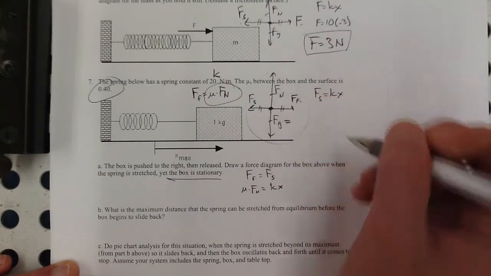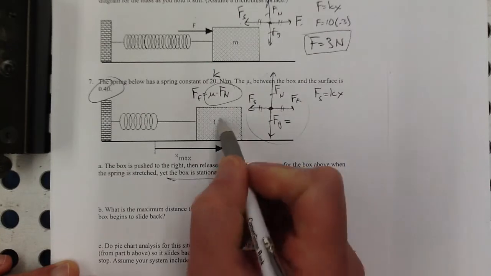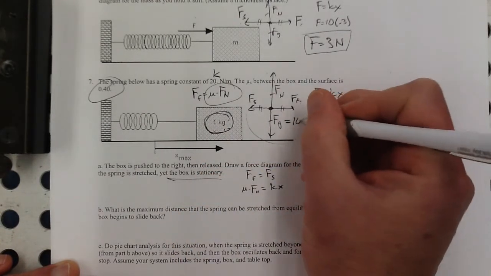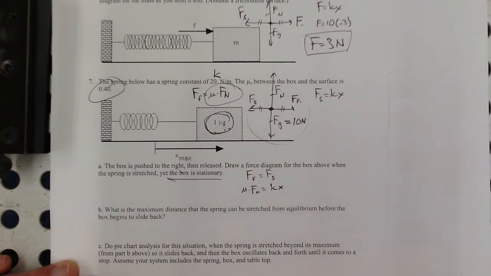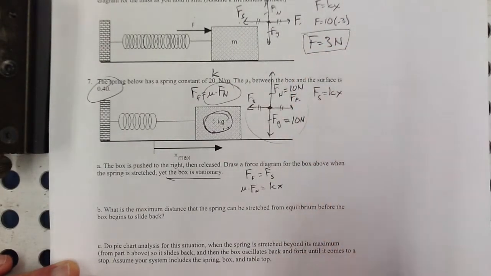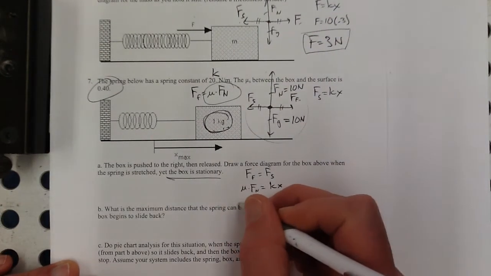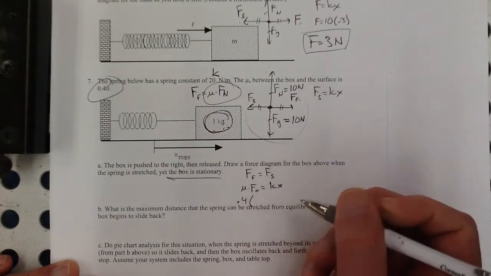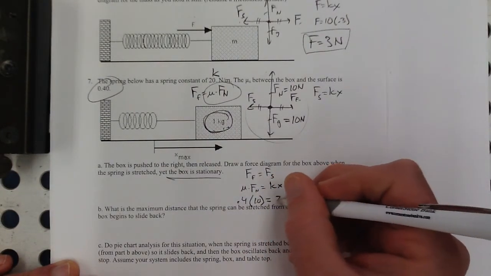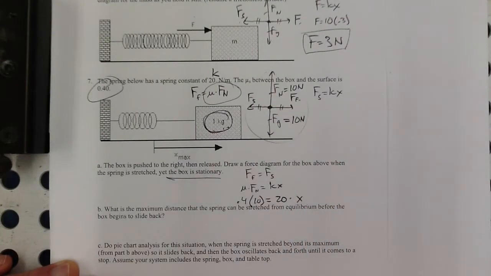So the force of gravity, do I know that? Yes, because did you notice this here, that this is a 1 kilogram block, so the force of gravity is 10 newtons. So that means the normal force is also 10 newtons. So let's fill in what we got here. Mu is 0.4. Normal force is 10 newtons. The spring constant is 20. And the x is what I'm looking for.